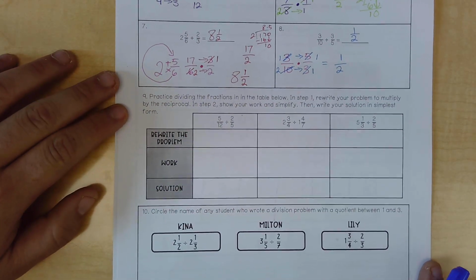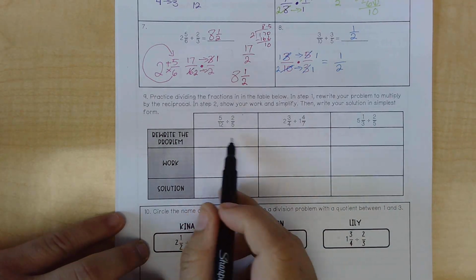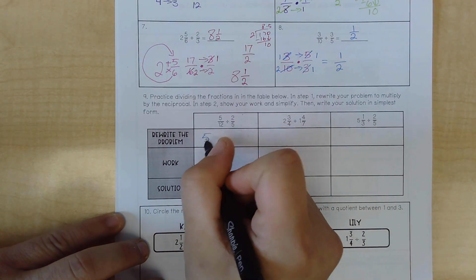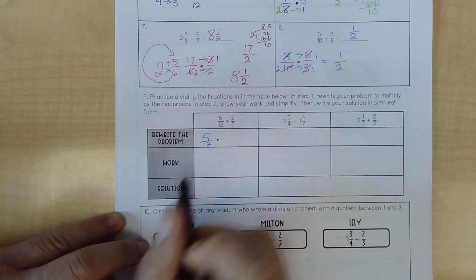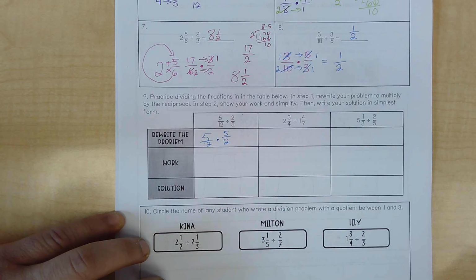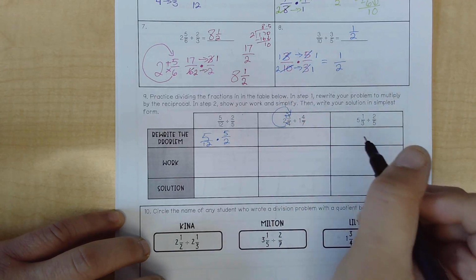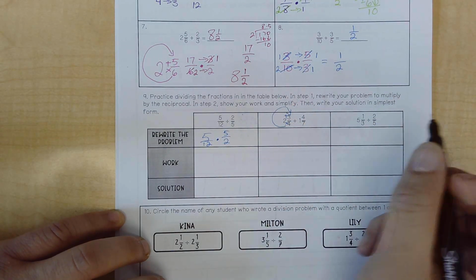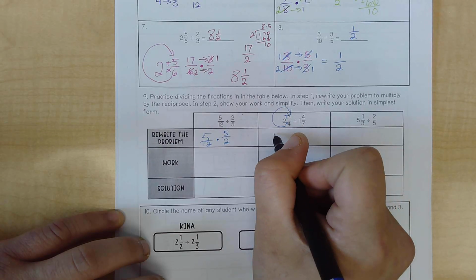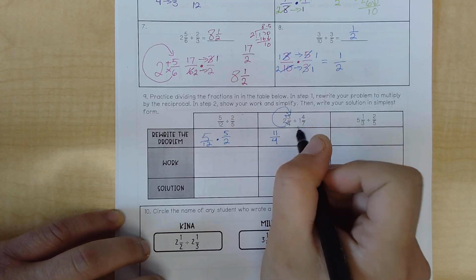Let's keep going. All right. So we're going to rewrite these problems. This is going to be 5/12. I'm going to change my sign. I'm going to flip my reciprocal, and then I'm good to go there. Here I'm going to walk around Texas. 4 times 2 is 8. 8 plus 3 is 11. 11 over our original denominator, which is 4.